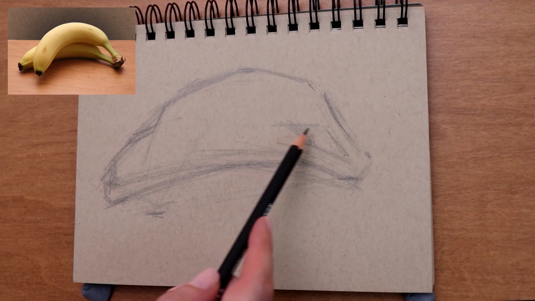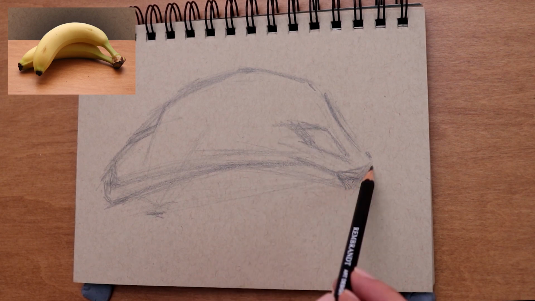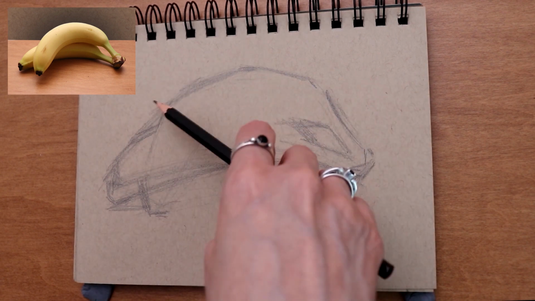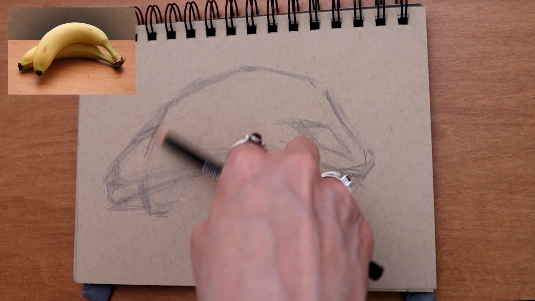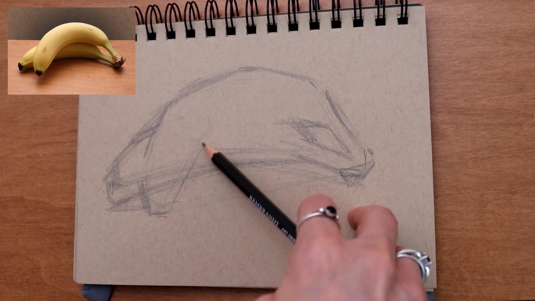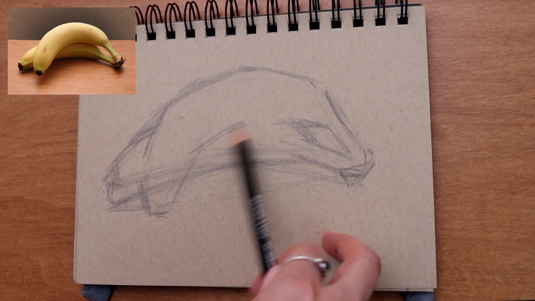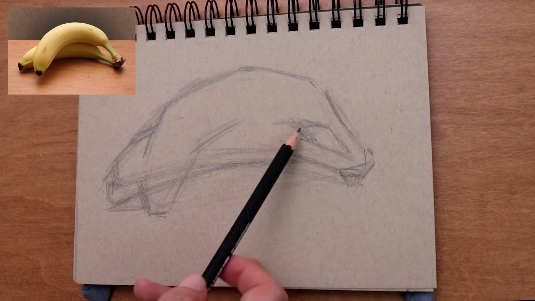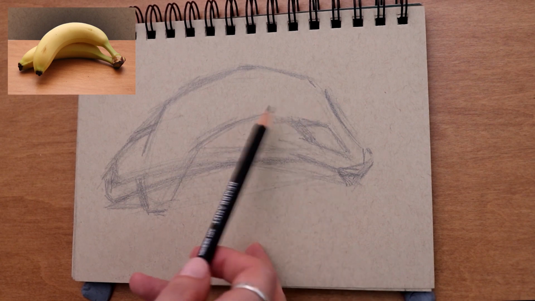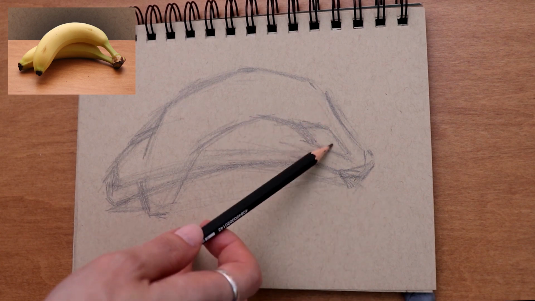The block-in is really about shape finding and mass comparisons and finding those tilts to agree with the subject that you have. The overlap of lines show dimension in the piece. But I'm not going to go crazy and outline the banana. I'm still looking at it with straight edges, straight lines. Helps me to be able to see more accurately.